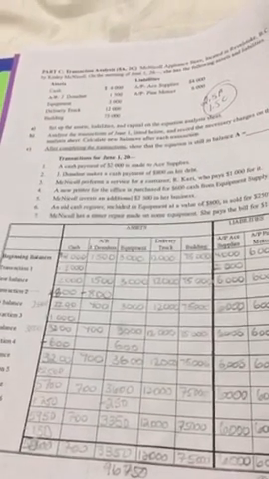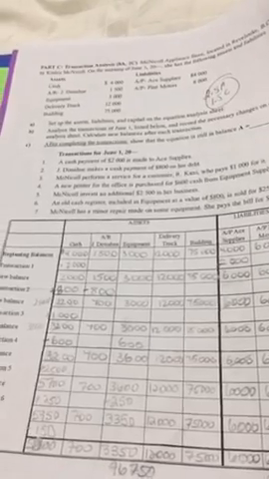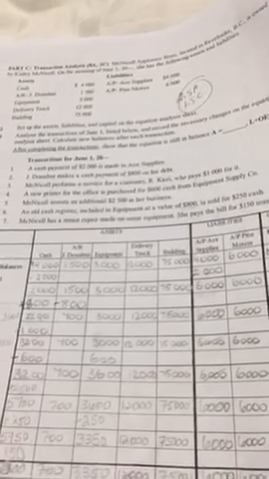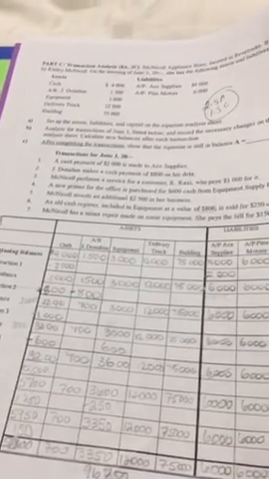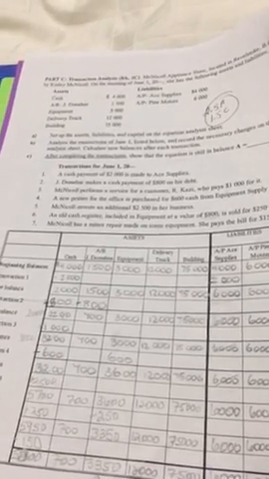Now over to part C, which is the transactions. For number 1, a cash payment of $2,000 is made to Ace Supplies. I should have reduced $2,000 because I paid money I owed to them. And then to transaction number 2, Jay Donahue makes a cash payment of $800 on his debt.